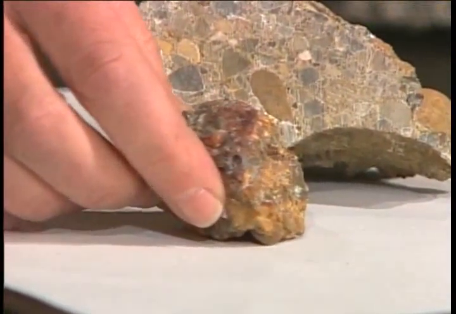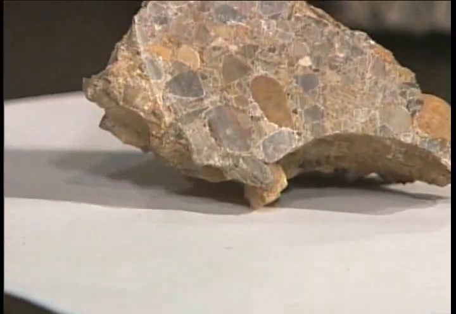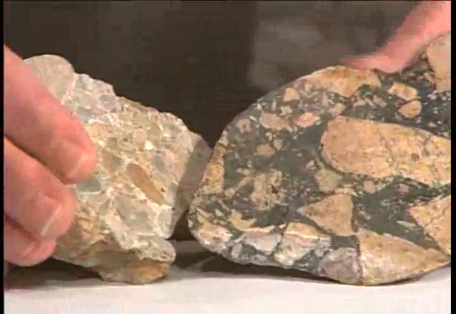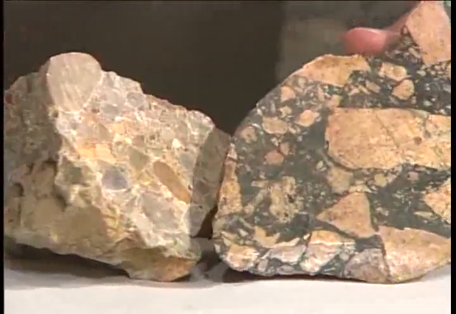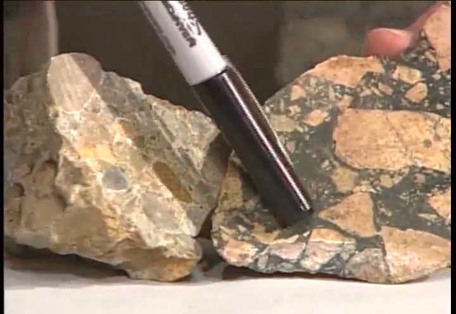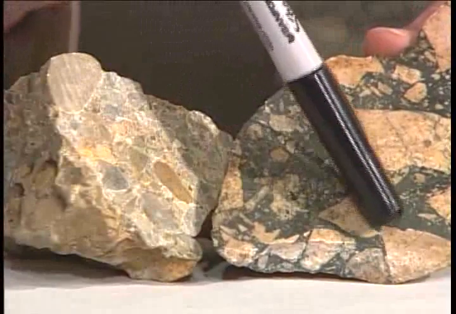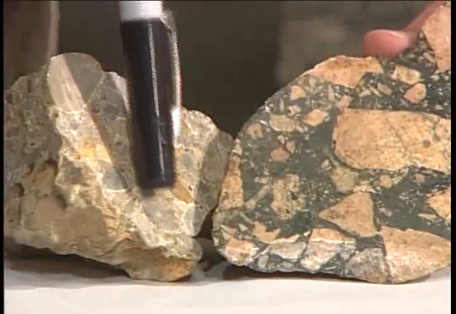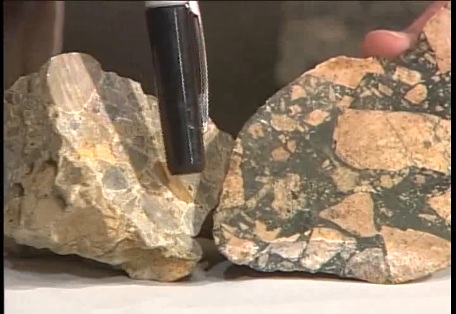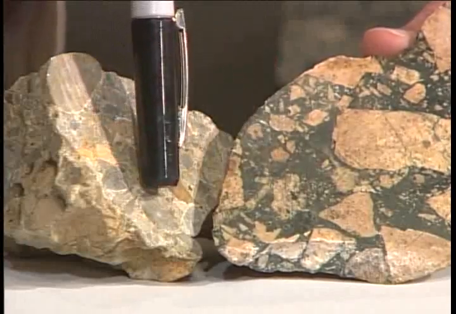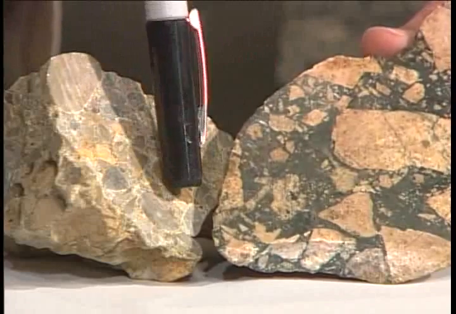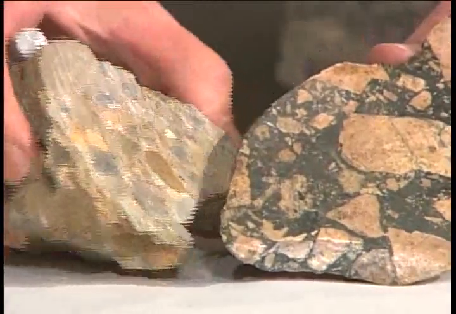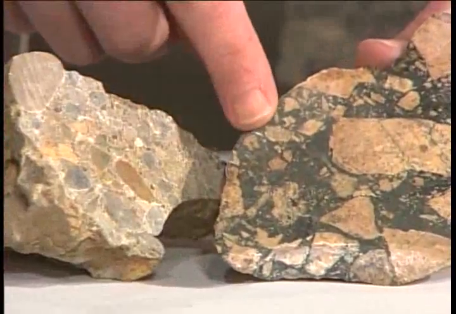Now, what if these individual clasts were angular? Let's put these two together. There we go. Okay, notice how these are fairly angular clasts. This would be a breccia. This, on the other hand, look, rounded conglomerate. So we're looking at big pieces in both of the rock types, but in one instance, if it's rounded, we have a conglomerate over here. And if it's angular, we have a breccia.